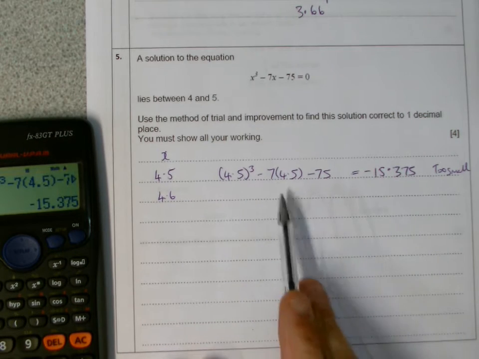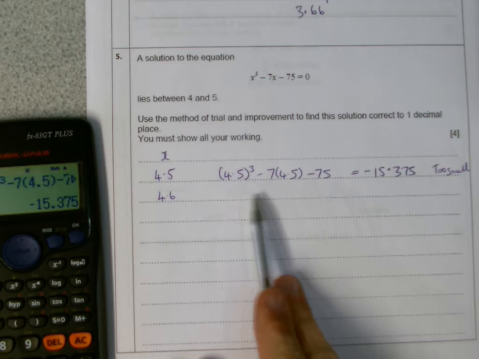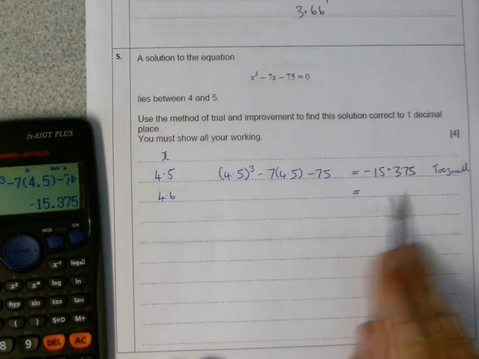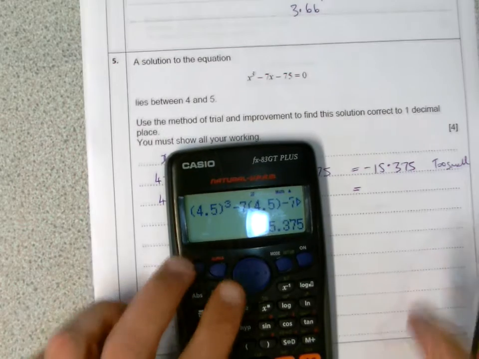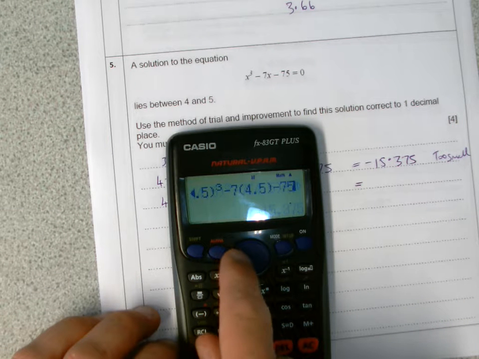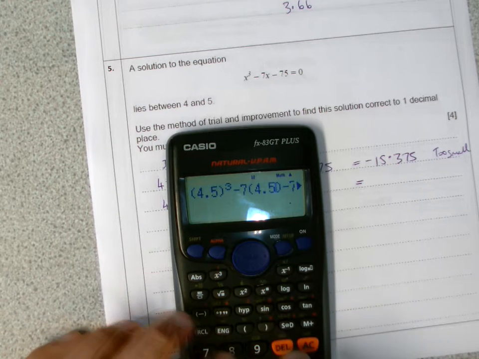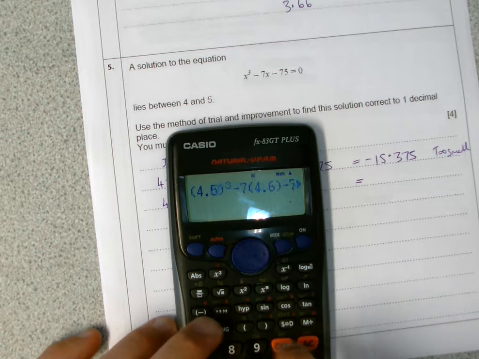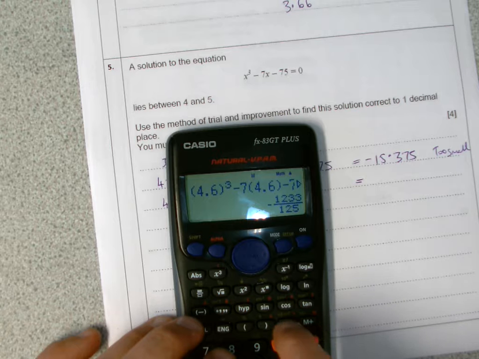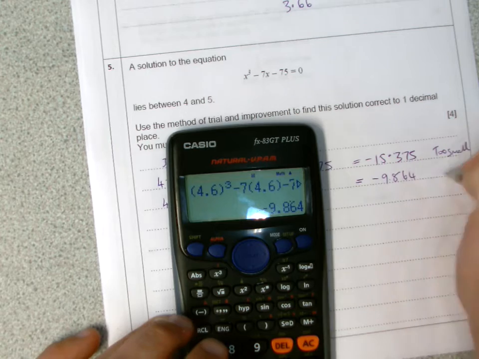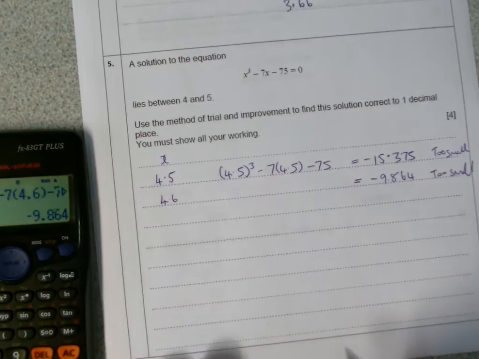Now I don't need to write this out again, I don't need to put 4.6 cubed, etc. But what's important is that I do write the answer down. What's good with this calculator is that if I press the back button, I can just go back and change what I want to a 6, making sure I change them all. I've got a negative again, minus 9.864. Again, that's too small an answer. So 4.6 is no good.